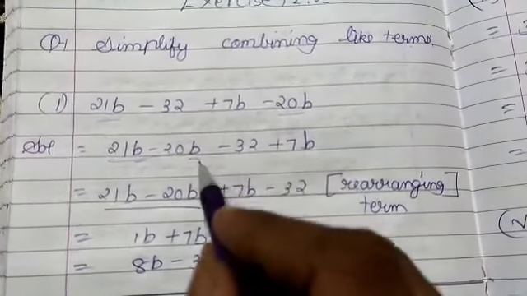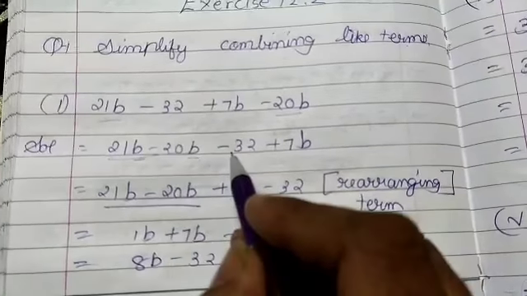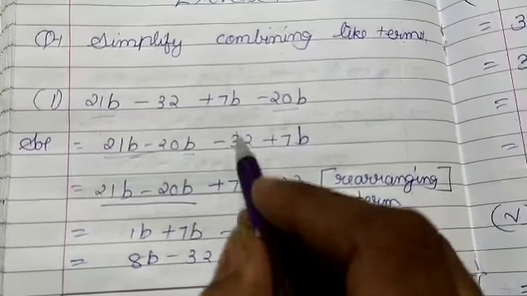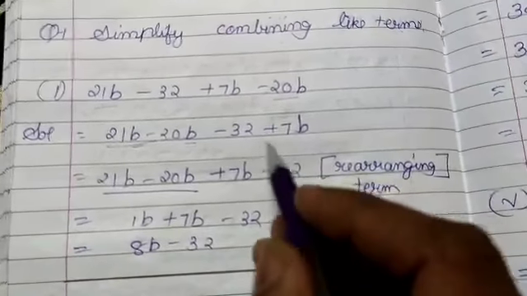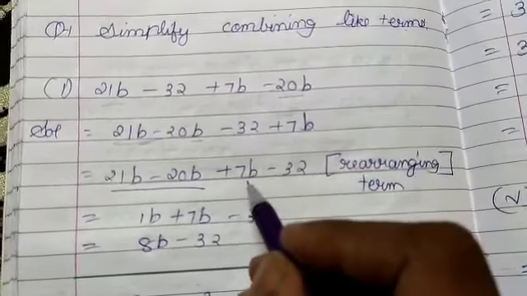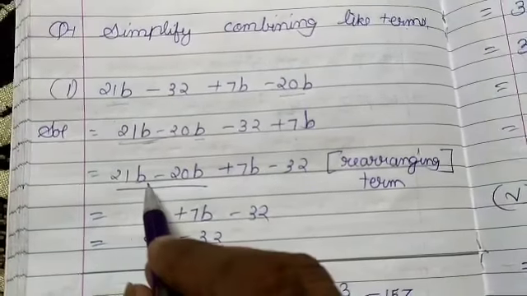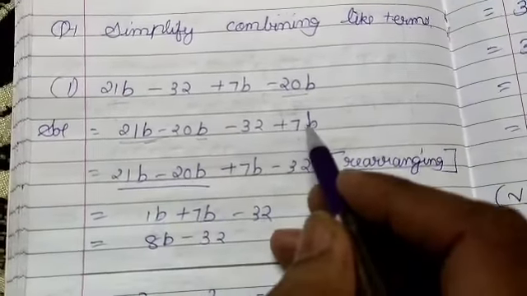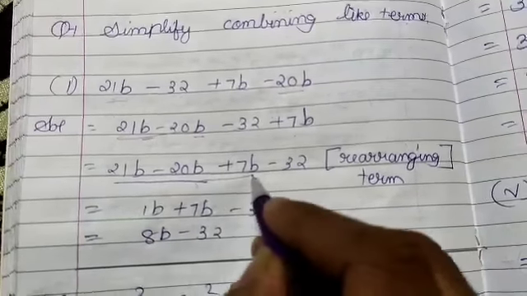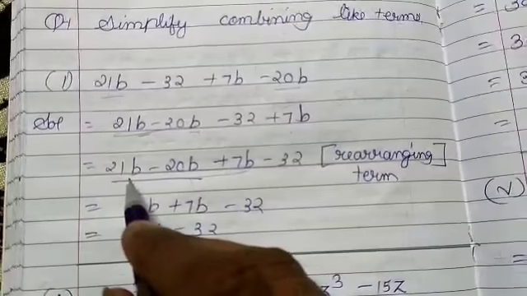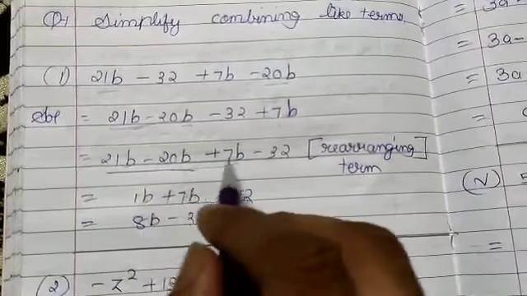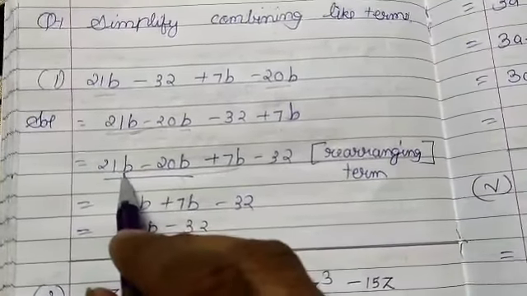Here the sign is negative. Then 32 as it is, it has no like term. Then positive 7b. Then in the next step again you combine this 7b. See here 21b minus 20b. Then write down this 7b all together. Then negative 32 as it is. After rearranging all the like terms together, now you have to do addition or subtraction.